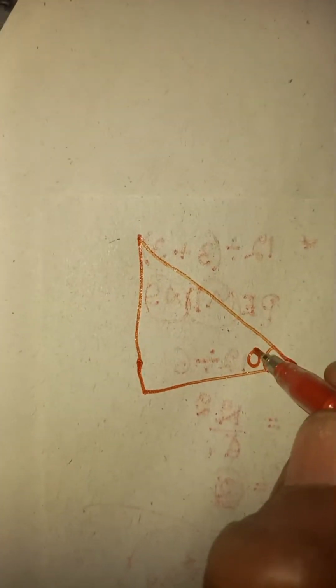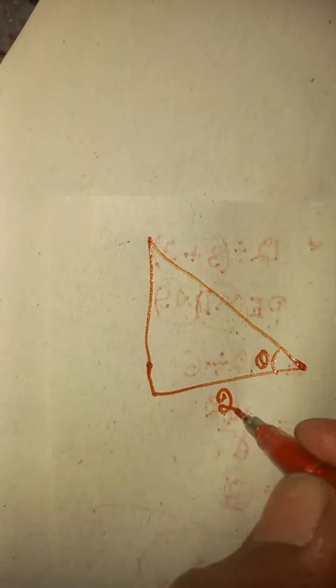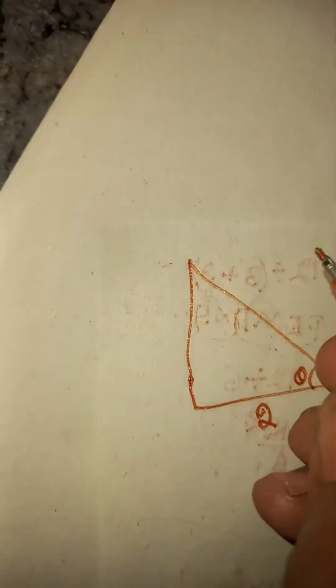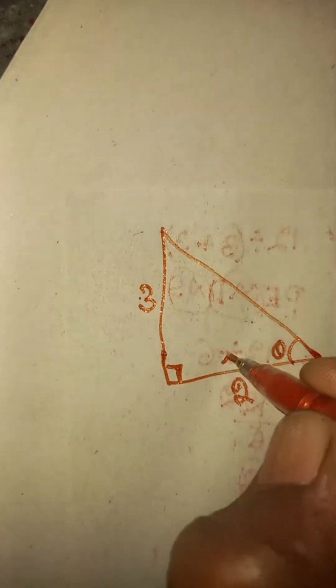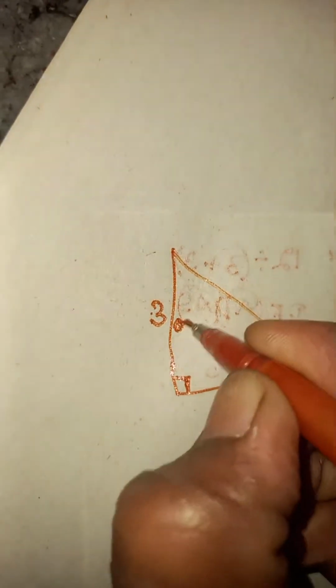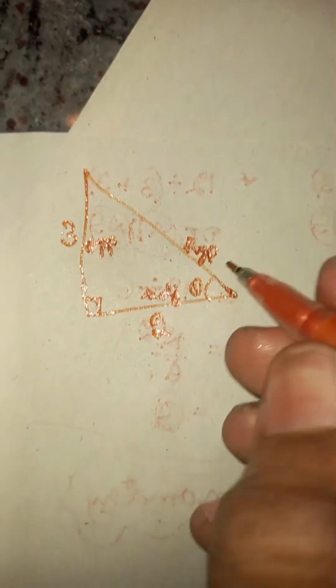Let's take one more triangle, a very big triangle. In this angle they have given us theta, this side length is 2 units, and this side length is 3 units. This is adjacent, this is opposite, and here it is hypotenuse. Let's find out the hypotenuse value.